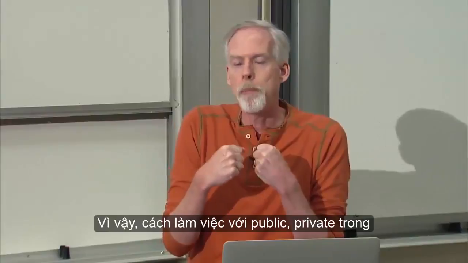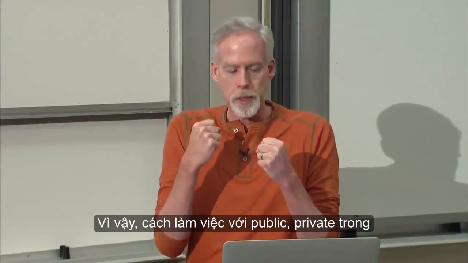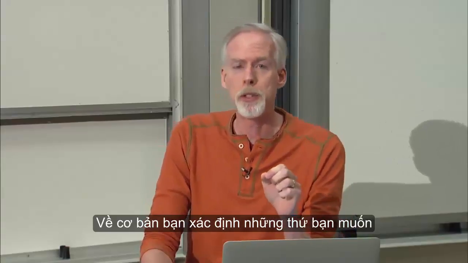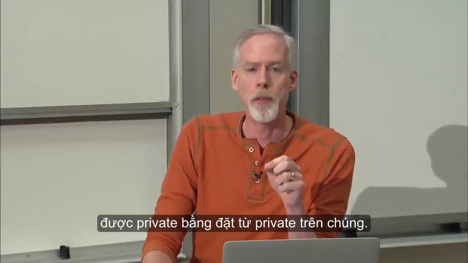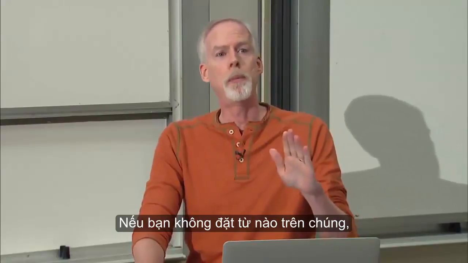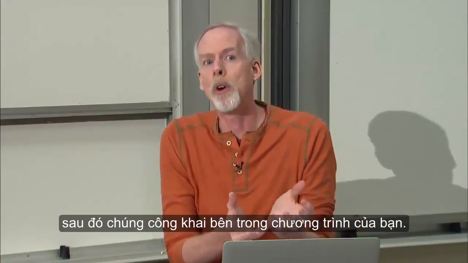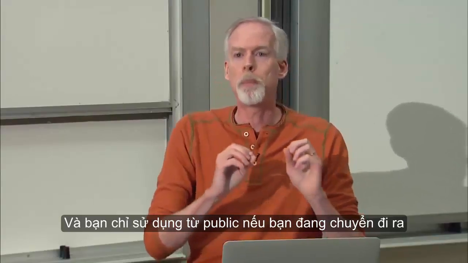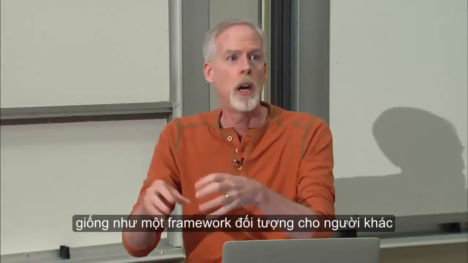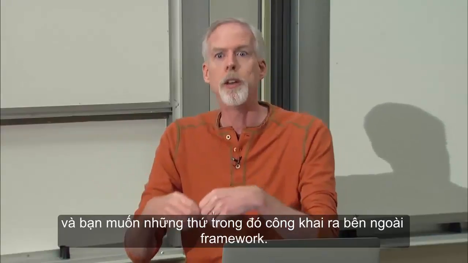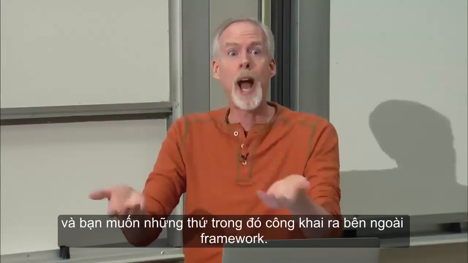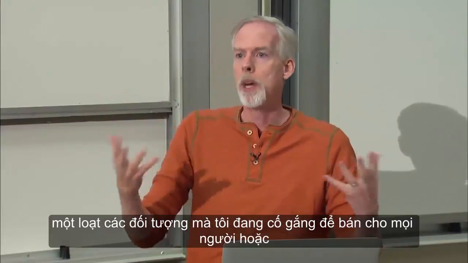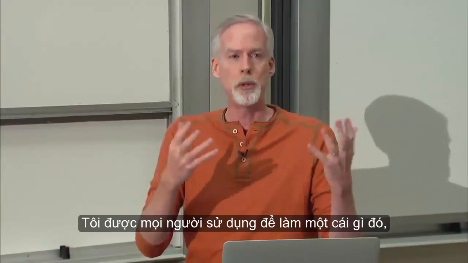So the way public-private works in Swift is kind of interesting. You basically specify the things you want to be private by putting the word private on them. If you don't put any word on them, then they're public inside your program. And you only use the word public if you're shipping out a framework of objects to other people, and you want stuff in there to be public outside the framework. So I'm making some framework, a bunch of objects that I'm trying to sell to people or get people to use to do something.